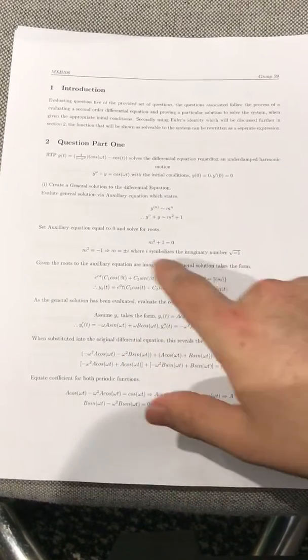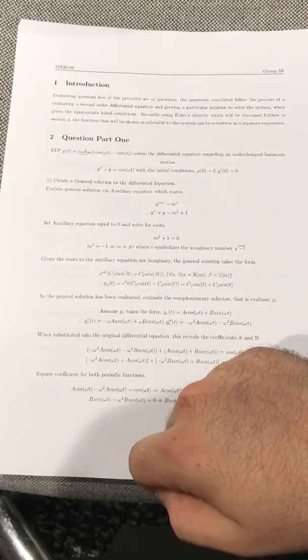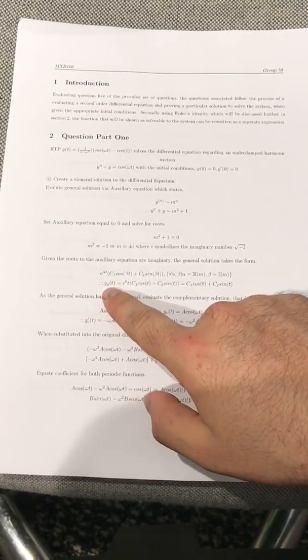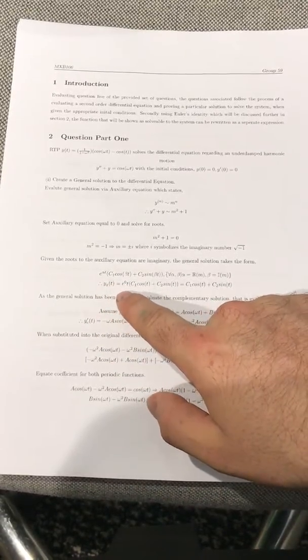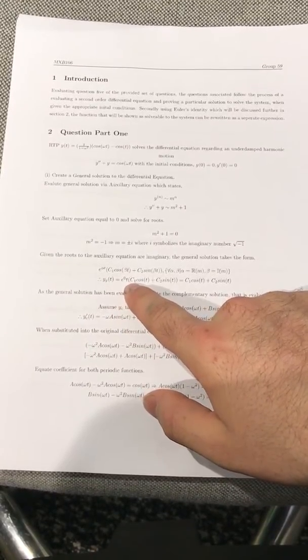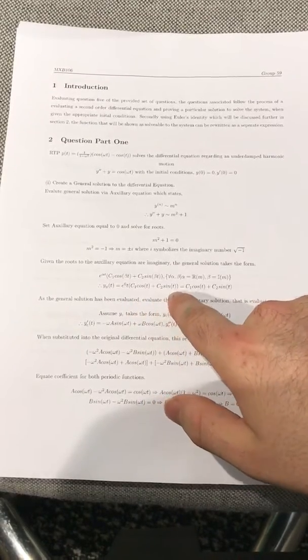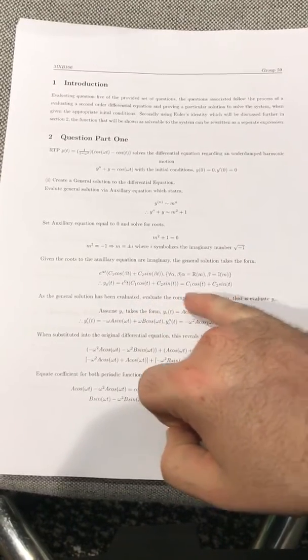Thus, since we have 1 lot of the imaginary unit and 0 lots of any real number, the general solution y of t is equal to e to the 0 t outside of c1 cos t plus c2 sine t, and that's just going to equal this expression here as e to the 0 goes to 1.